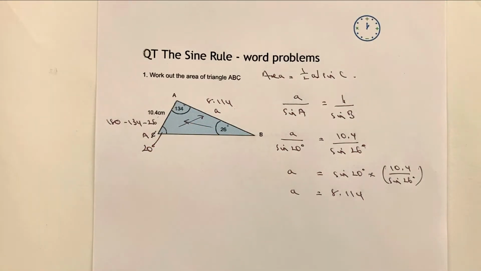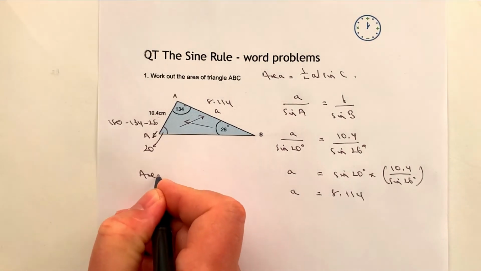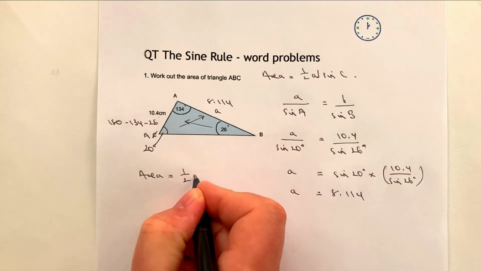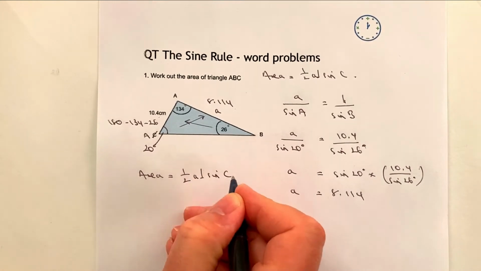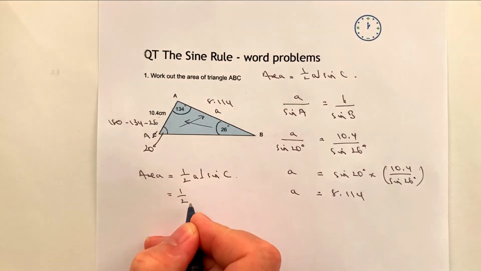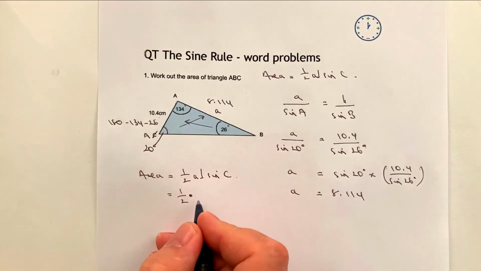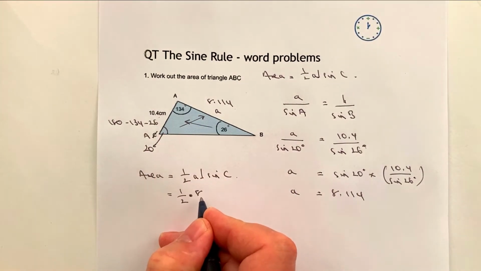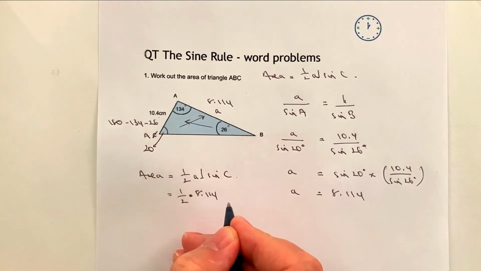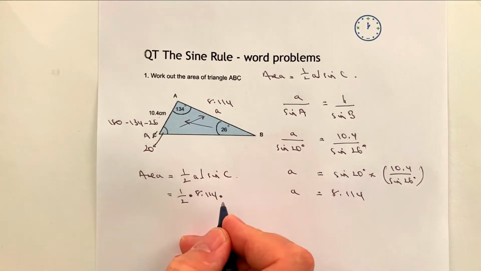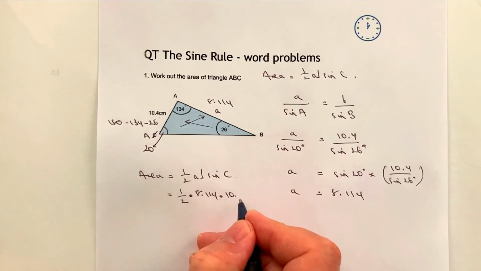So now it allows me to work out the area of this triangle using the formula. So the area equals a half ab sine C. So a half, and a is going to be 8.114. I'm just going to put a little dot in there. It just means multiply. It just makes it a little bit easier for me. And then b is going to be 10.4.